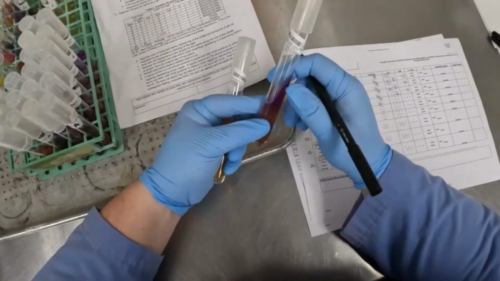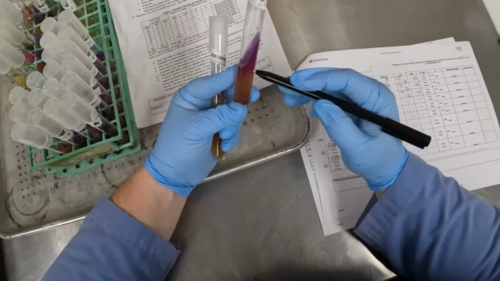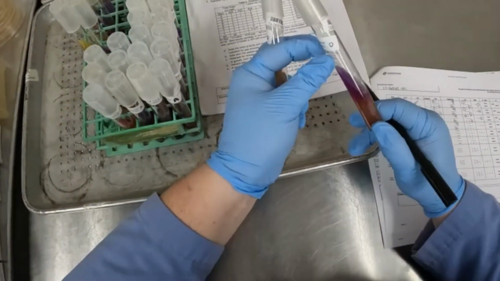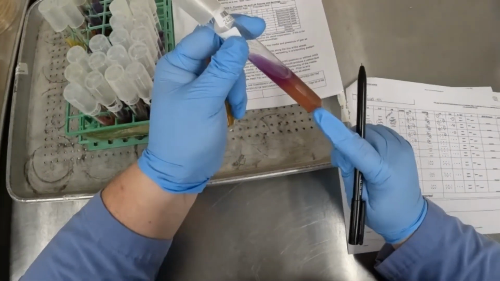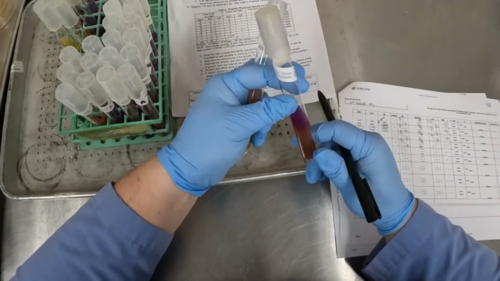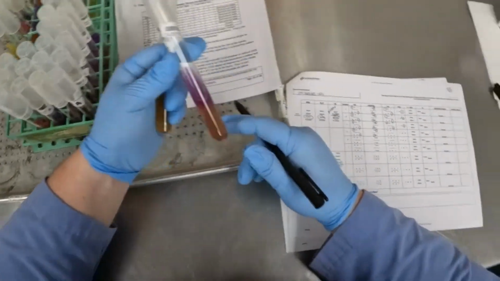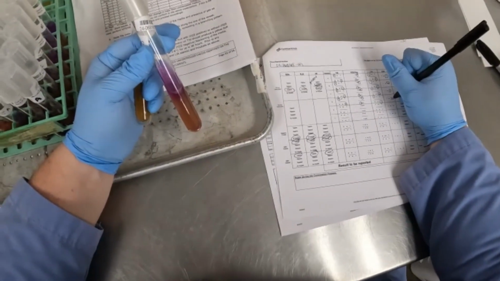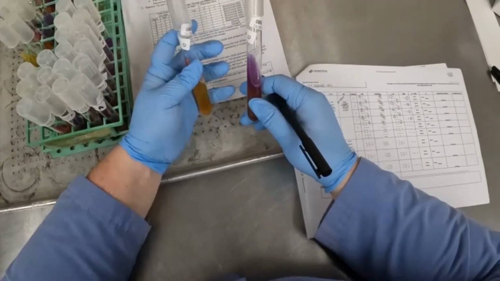And then for our LIA, same thing. We have a purple slant, yellow butt, very bright yellow, even gas production again in the LIA, which is pretty uncommon for Salmonella. Purple over yellow, and no H2S production there as well.